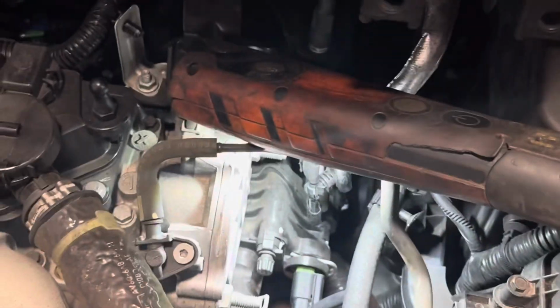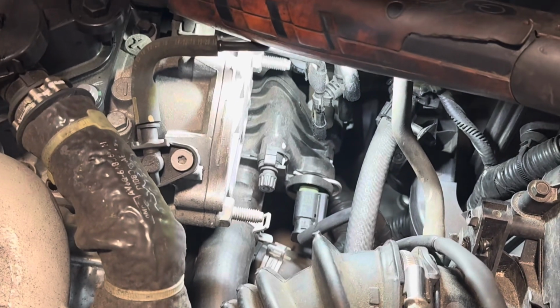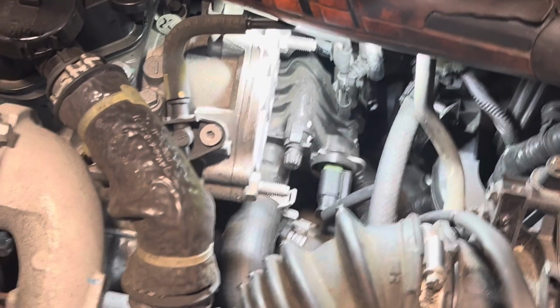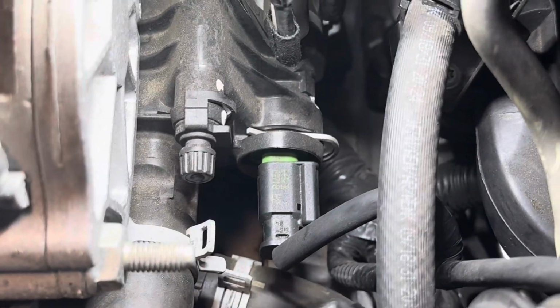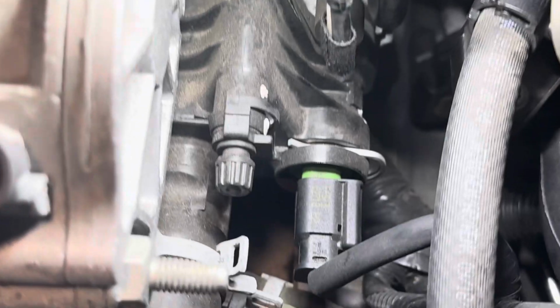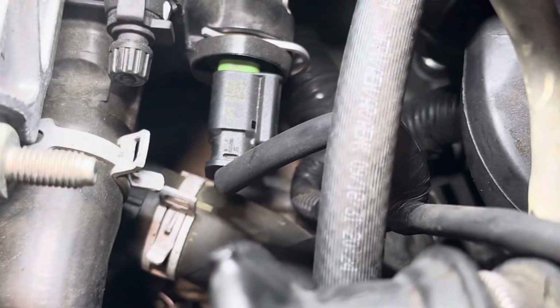Right, I informed the manager, he's going to sort it out. If you need anything more done, I'll come back to you. Otherwise, this could be the problem. Yeah, a small and quick diagnostic.